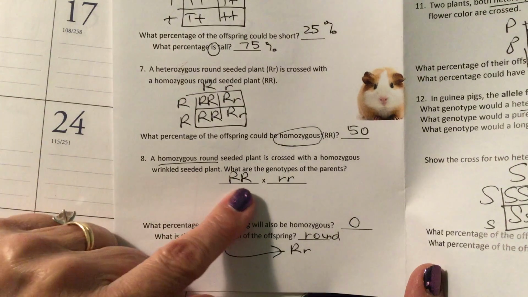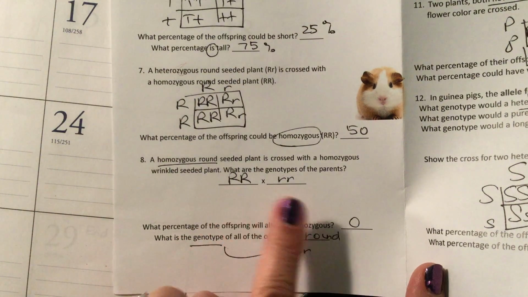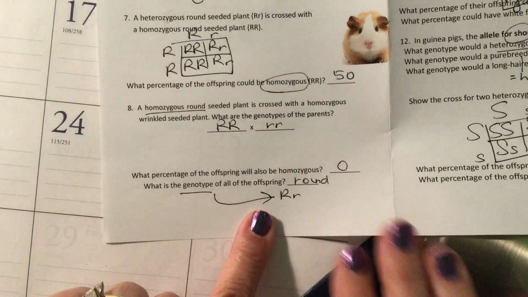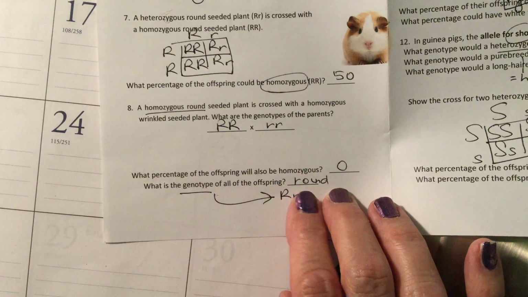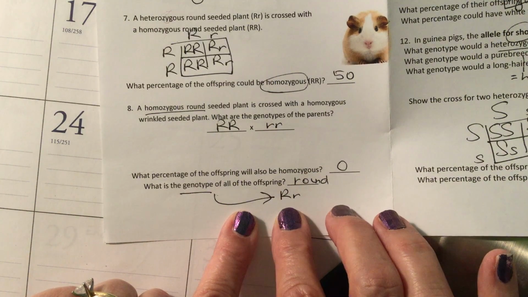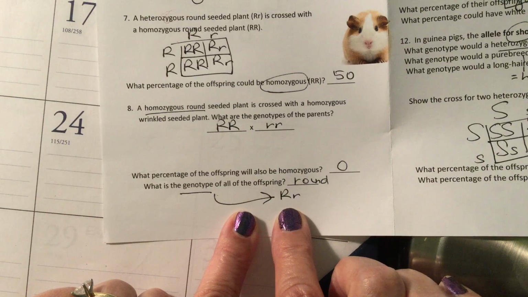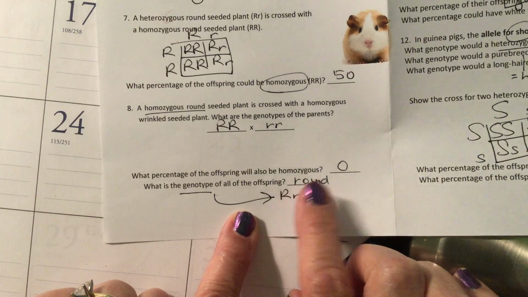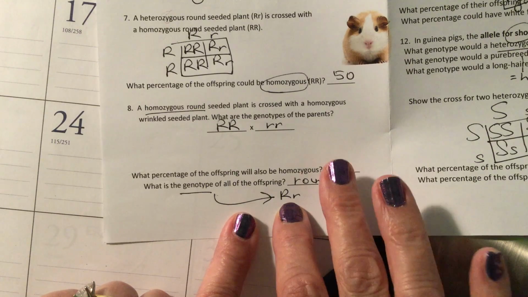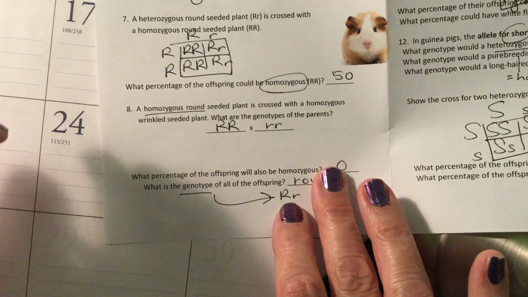Homozygous round, crossed with a homozygous wrinkled. Those are the genotypes of the parents. What percentage of the offspring will also be homozygous? 0%, because they're all going to be big R, little r, or heterozygous. And they're all going to be round. Remember, round is the phenotype, big R, little r is the genotype. Genotype is the genes. Phenotype is the physical expression of the genes.